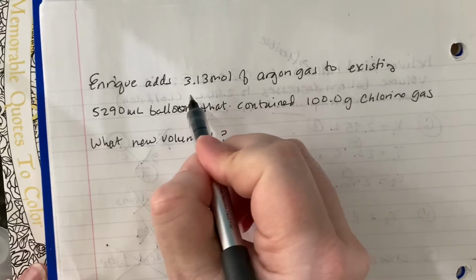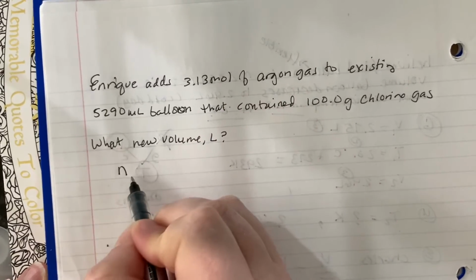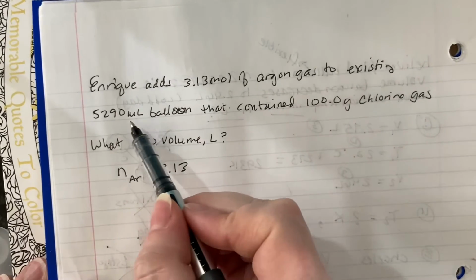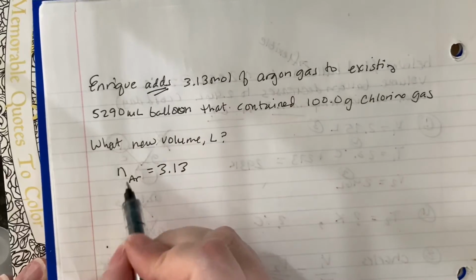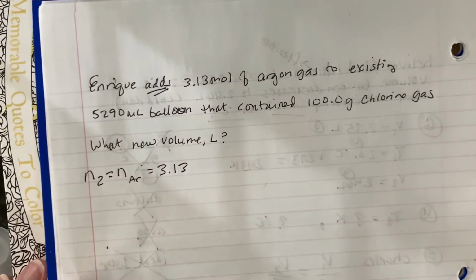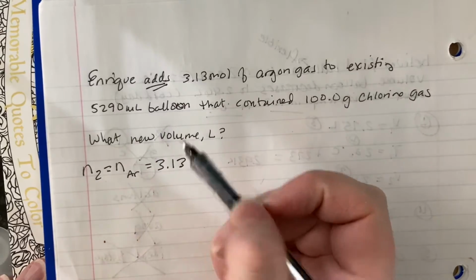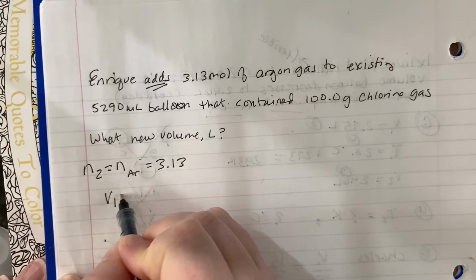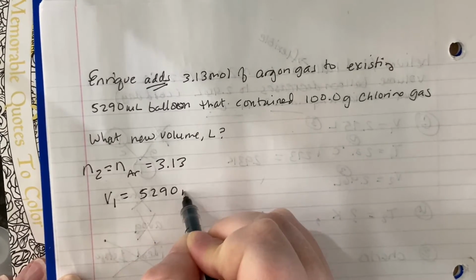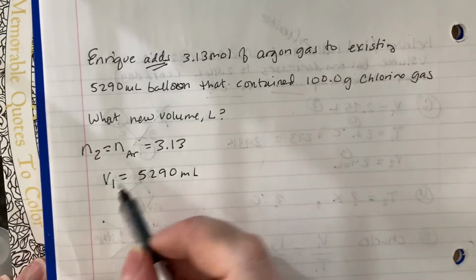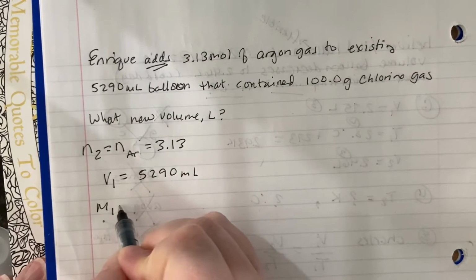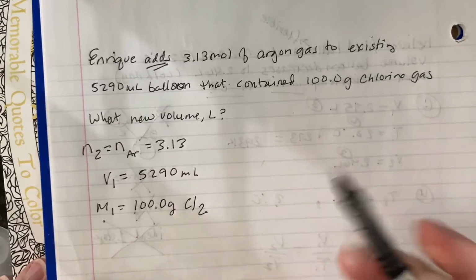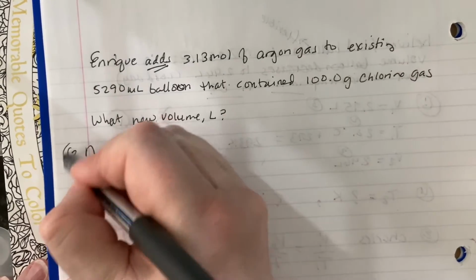Enrique adds 3.13 moles of argon gas. So my moles of argon, 3.13, to an existing, oh, so he added it. So that means this is going to be my moles second. To an existing 5290 milliliter balloon that contained my mass starting, 100.0 grams of chlorine gas. Okay, so those are my givens.